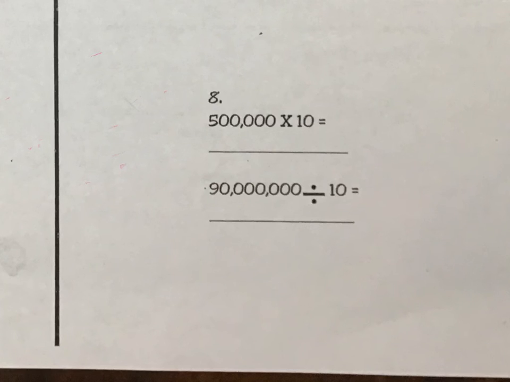All right, and then the last one, number 8, 500,000 times 10. What will that be, Kenny? 5 million. We just add a 0 and we get 5 million. 90 million divided by 10 would be what, Miles? 9 million. We're taking away a 0. All right, guys, good job.